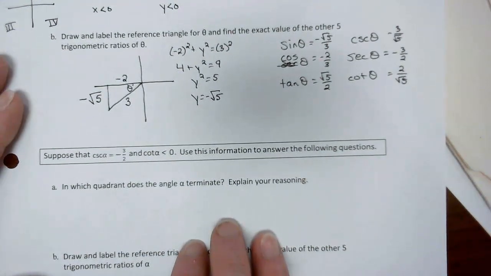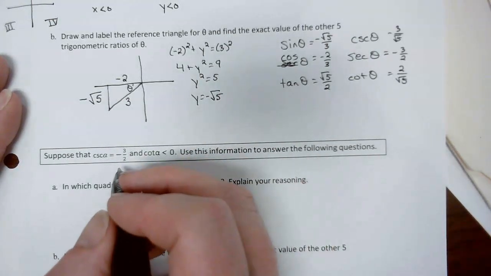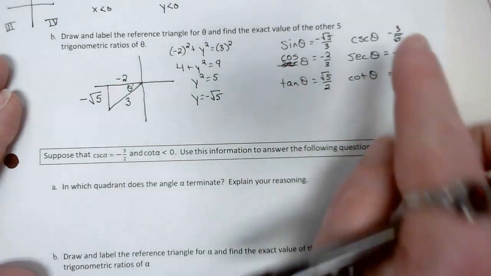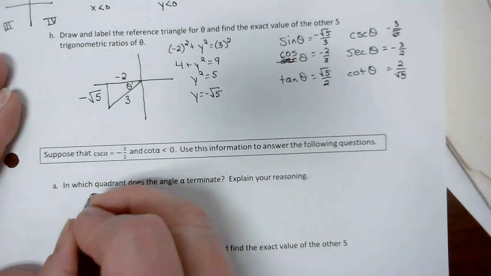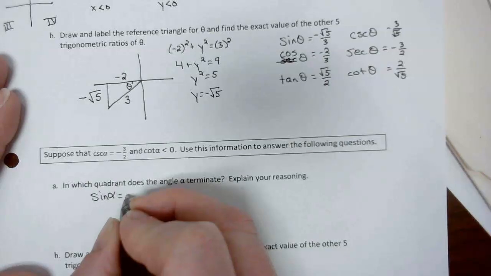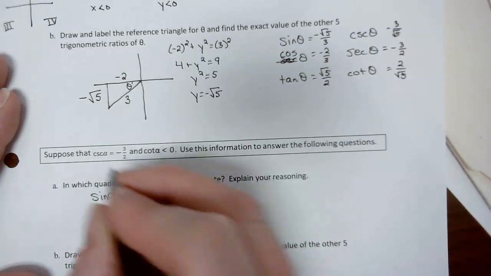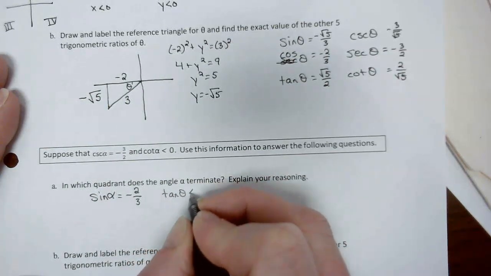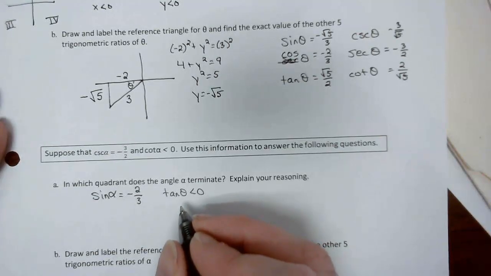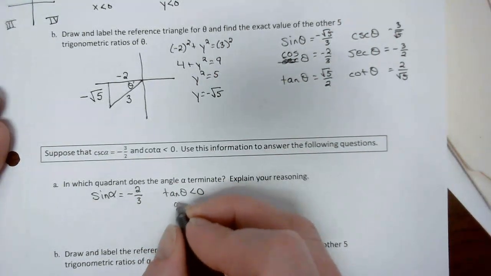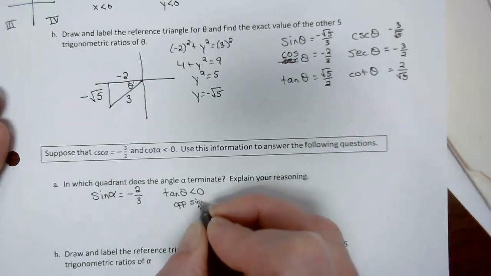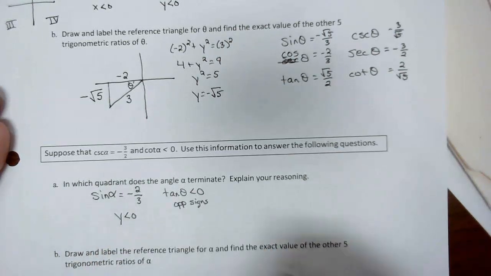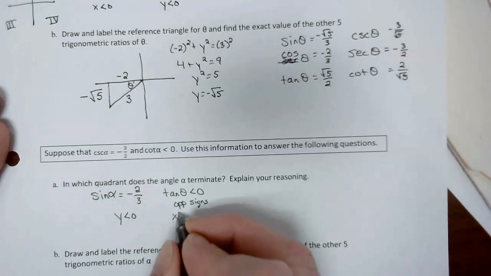Next example, we have cosecant of alpha is -3/2, and cotangent alpha is less than 0. So cosecant was the relative of sine, so that means sine is -2/3, so we'd flip it. Cotangent is less than 0, that means tangent is less than 0. And if tangent is negative, that means that they're opposite signs. And sine went with y, so y is less than 0. And if they're opposite signs, that means x is greater than 0.